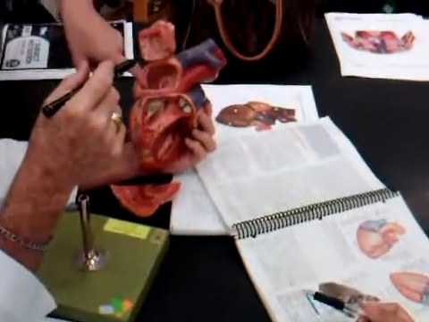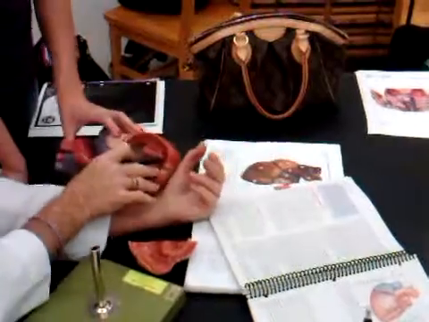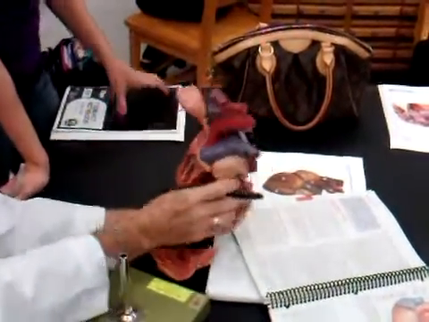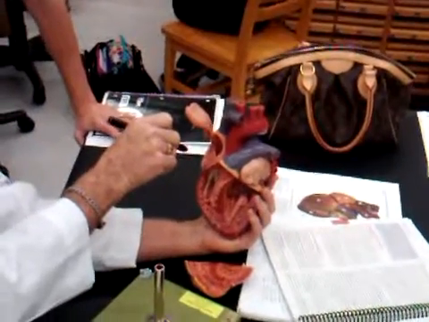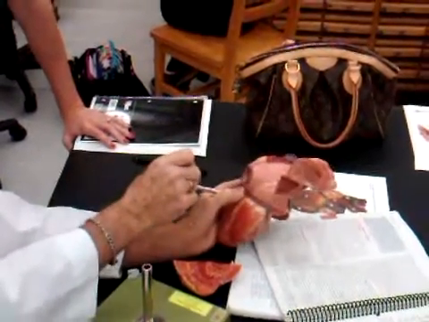So, this is a slippery little level. Now, that is the opening of the coronary sinus, which is the same as this one here. Okay.